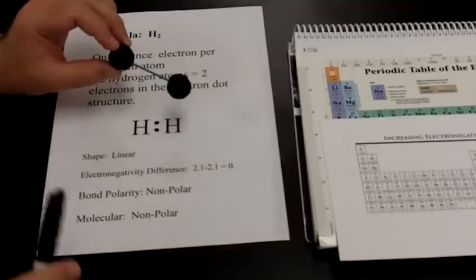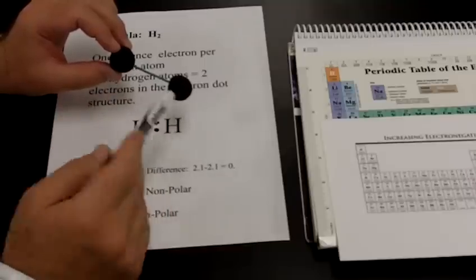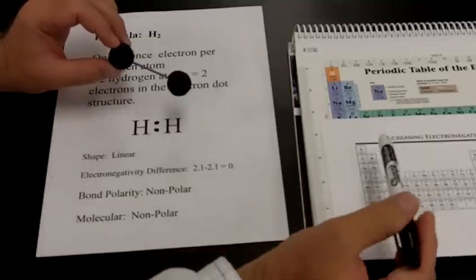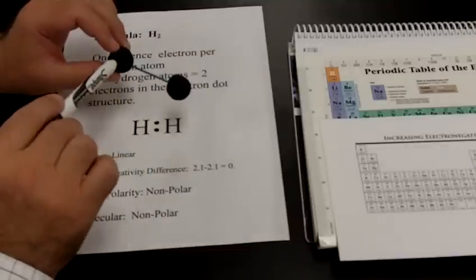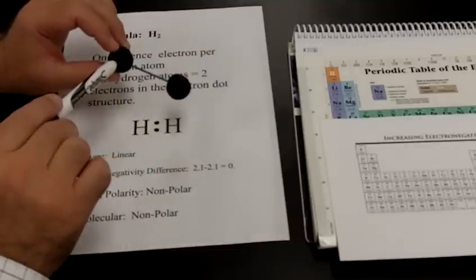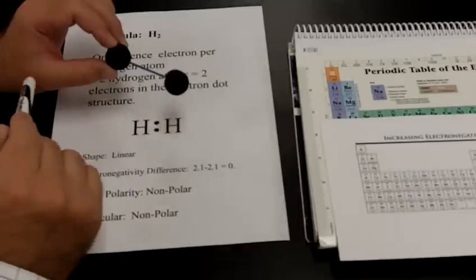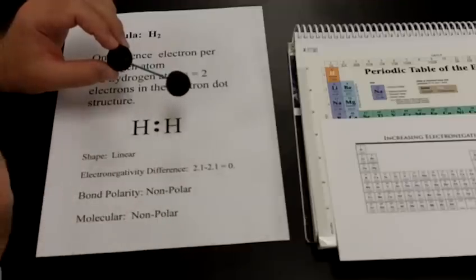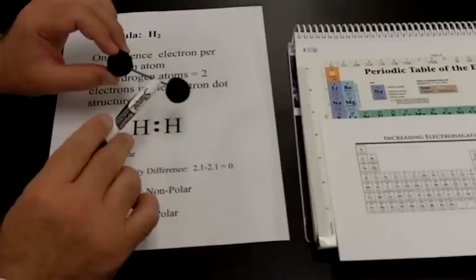Now let's talk a little bit about the electronegativity difference. Remember, electronegativity is the pull, or the tendency of an atom to pull electrons towards itself. The electronegativity for hydrogen from the electronegativity table that I see here is 2.1. So the electronegativity of this hydrogen is 2.1. The electronegativity of this hydrogen is 2.1. The difference in electronegativities is exactly 0 then. There is no difference in electronegativity, and therefore this bond is what we call nonpolar.